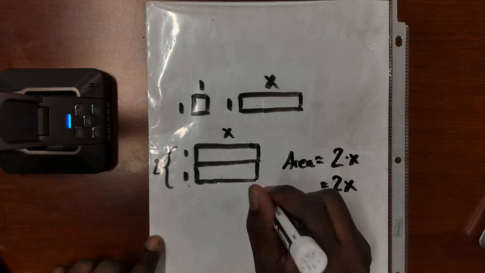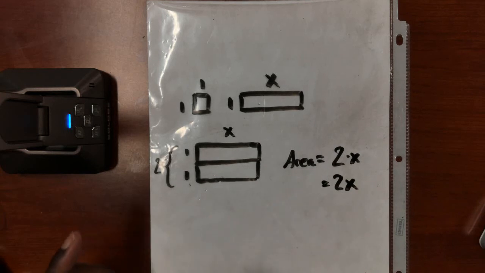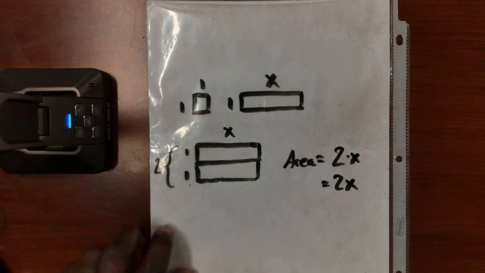And then if we added another one, it'll be 3x, and so forth and so on. So this is what we're going to get into. We're going to get into area models and the distributive property, or multiplying polynomials.